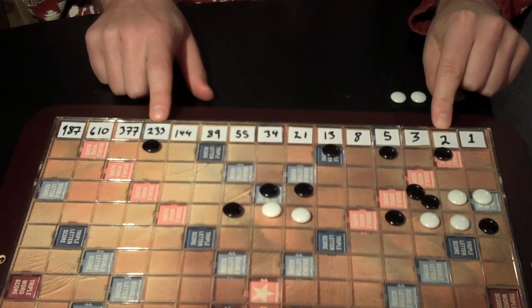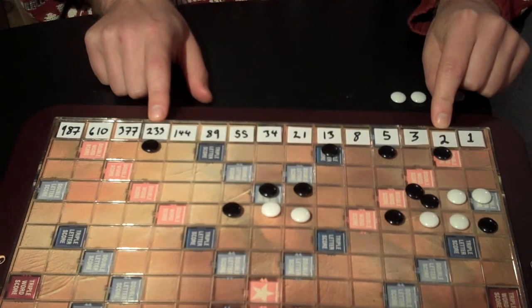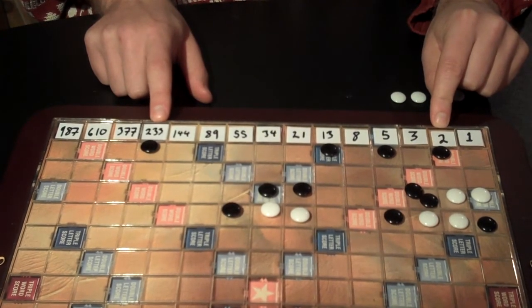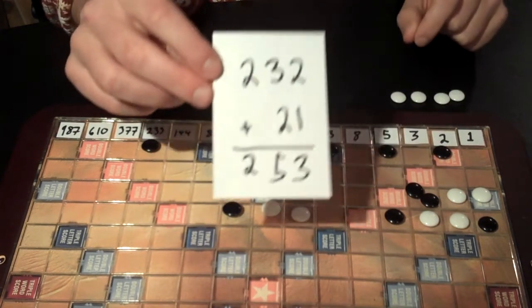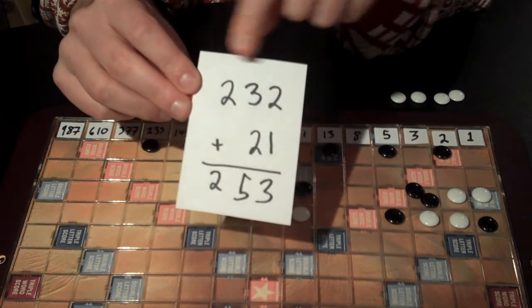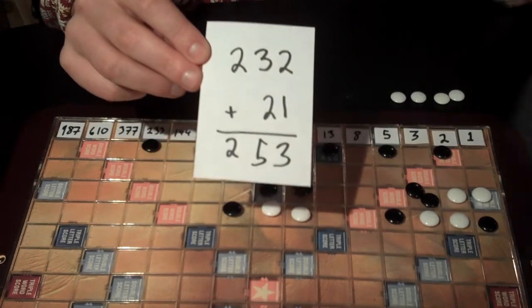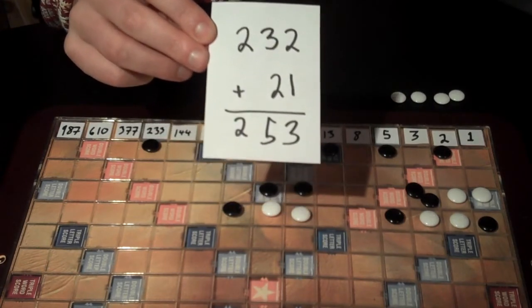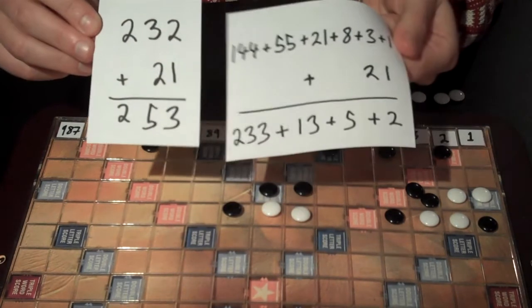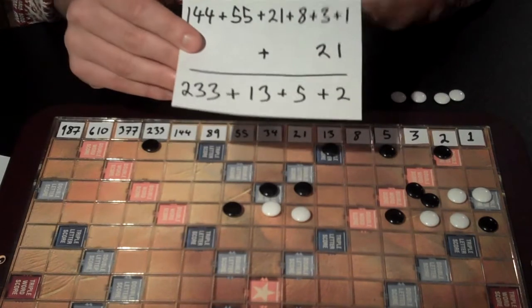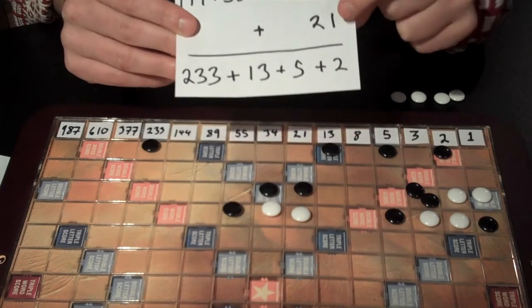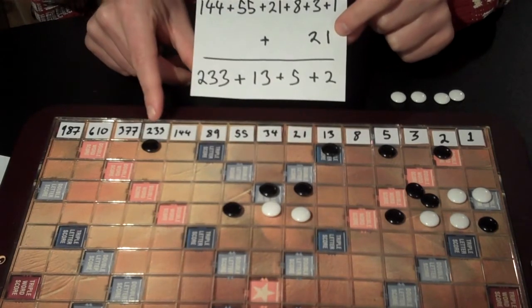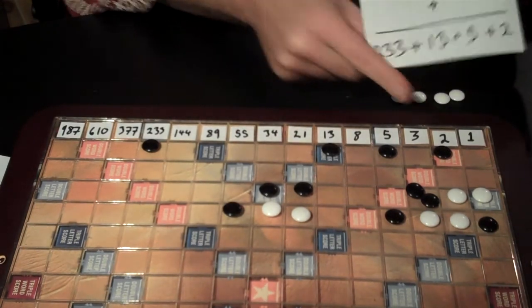And so if we remember the original number, 232 plus 21, boom, you get our answer. Just to help you out, there's what I'm talking about. 232 plus 21 is 253, and to summarize that, that is what we saw, 144, 55, 21, 8, 3, plus 21 is the number we have here, 233, 13, 5, and 2.